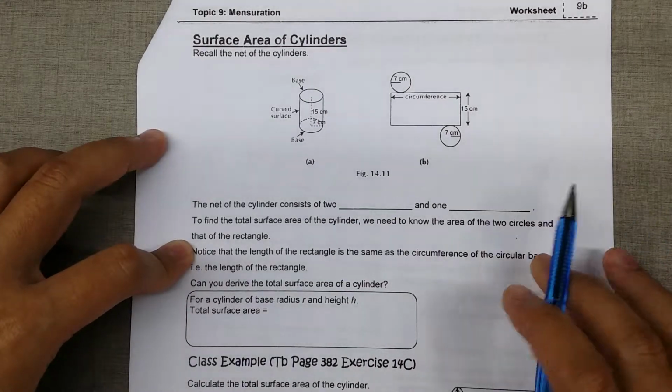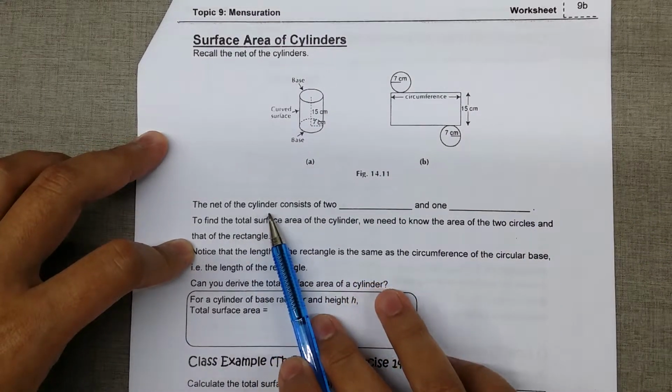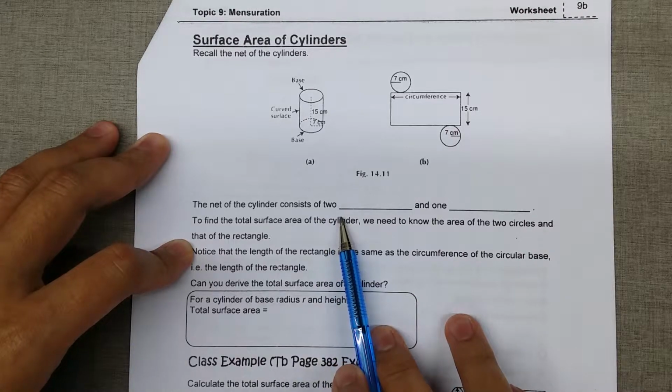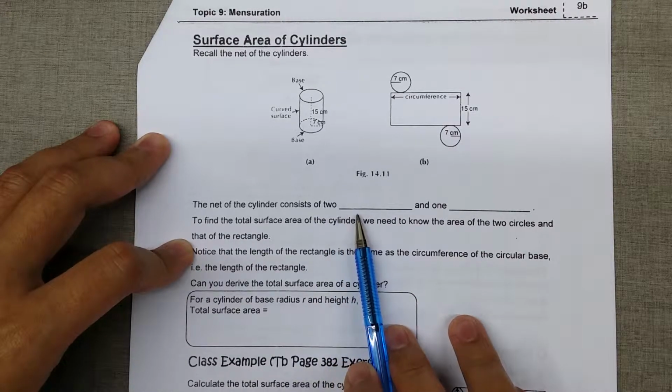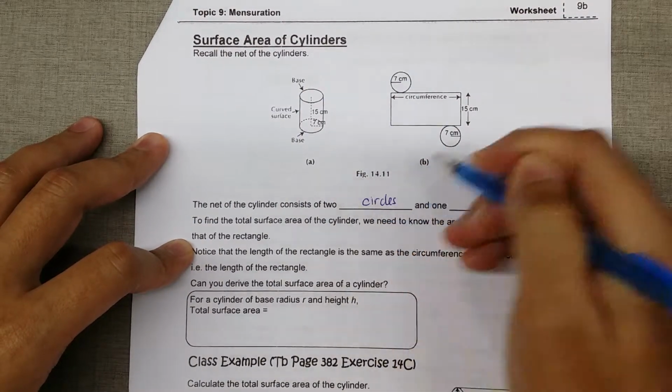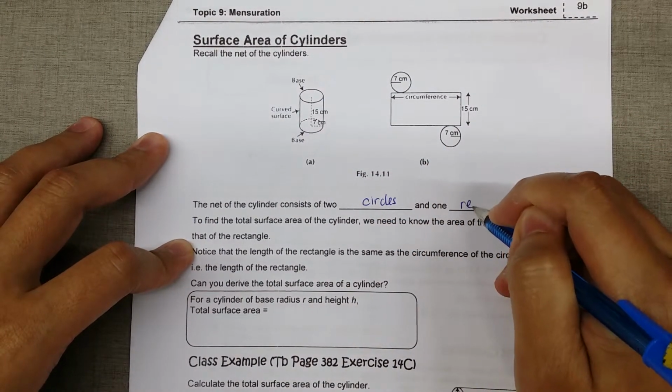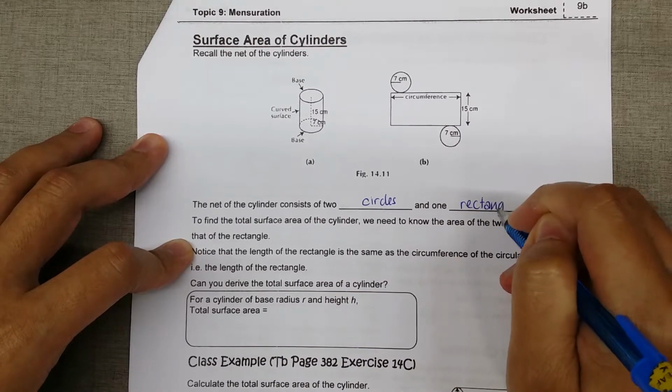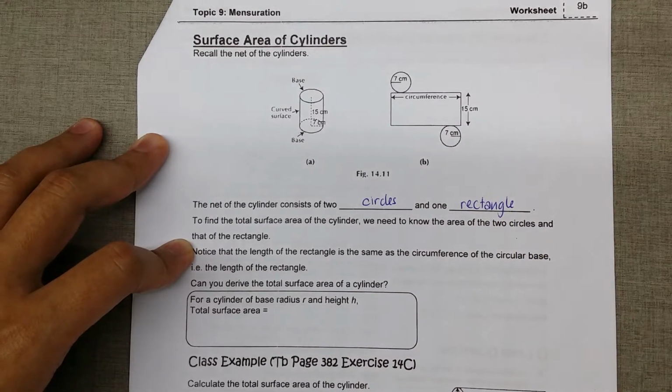So the net of the cylinder consists of what? Two circles and one rectangle.